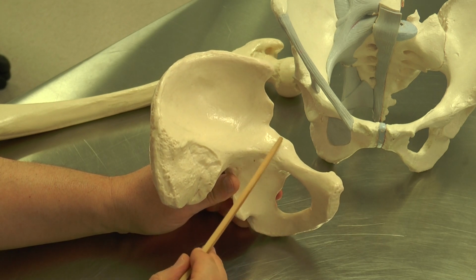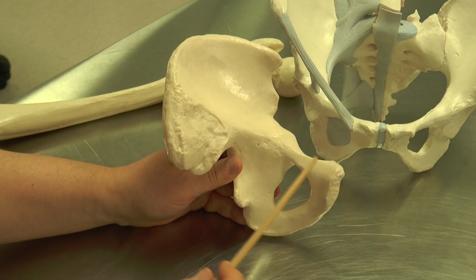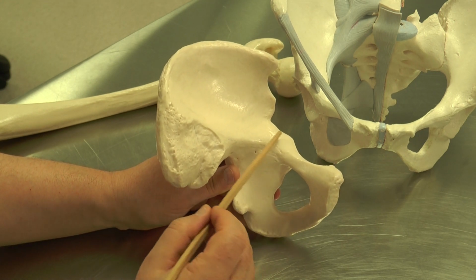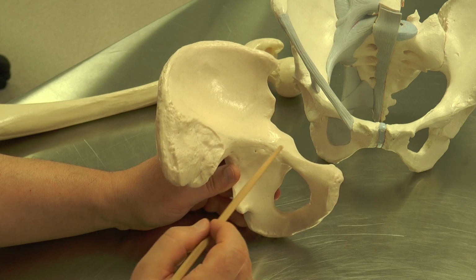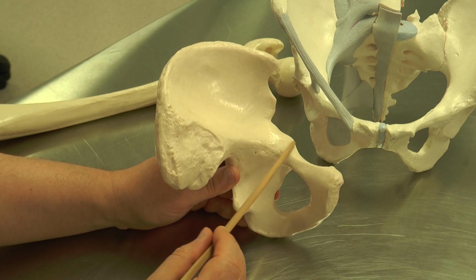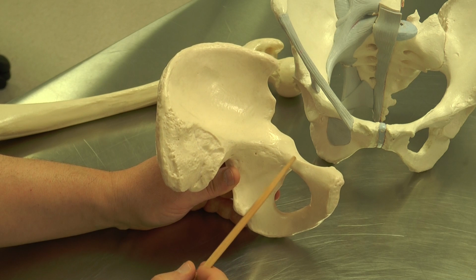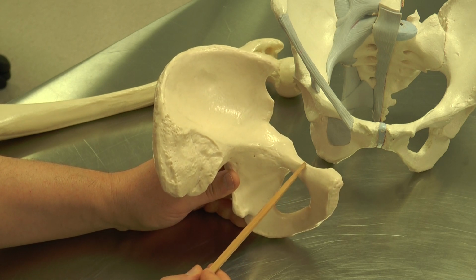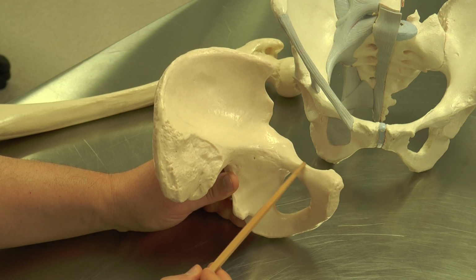An eminence is a small protrusion of bone, as you can see here. So this is the iliopubic eminence. But in terms of line, we have the pectineal line. The pectineal line is also referred to as the pecten pubis. Okay, this is the line here.